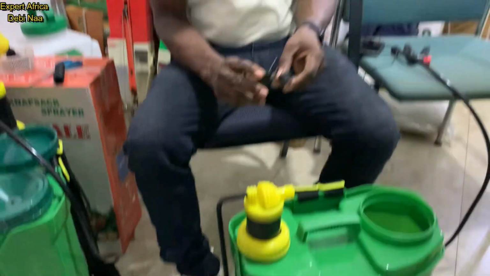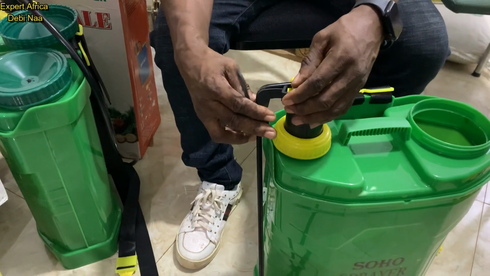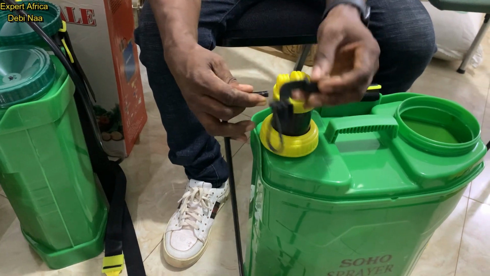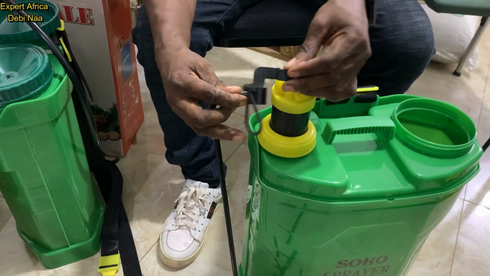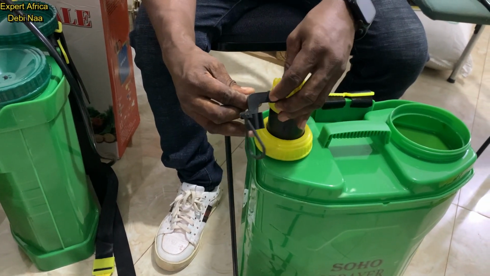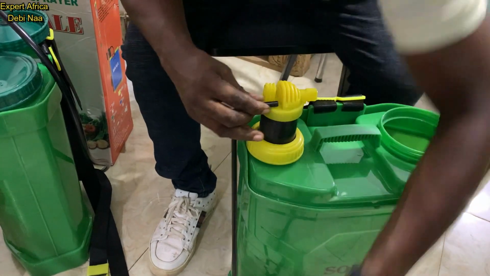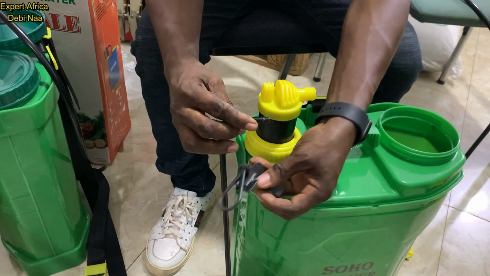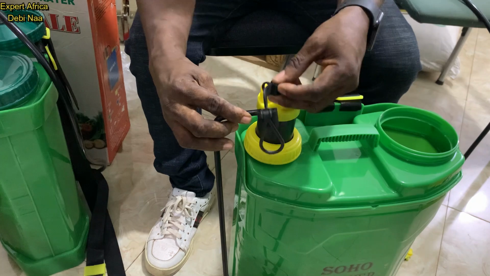As I've already said, this one too, you put it here. You see the hole. This one is a small locker. It will lock here. So this is how it is.